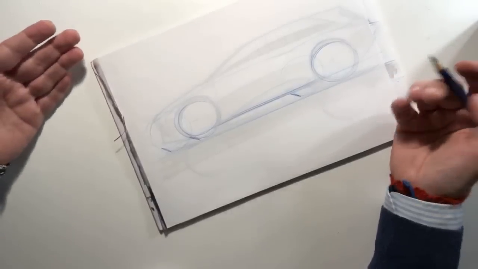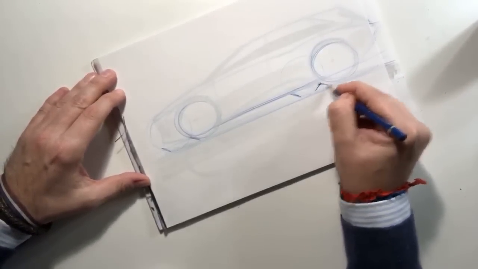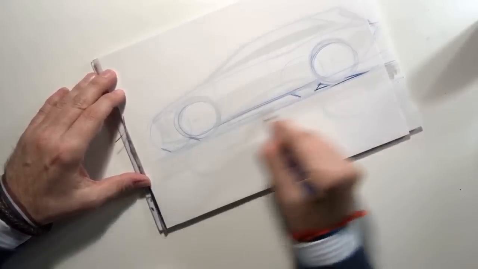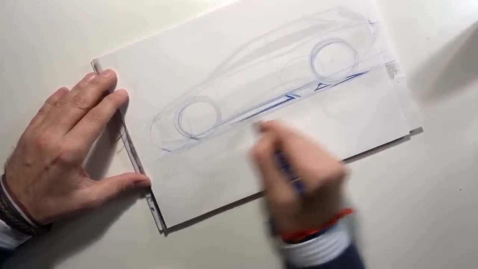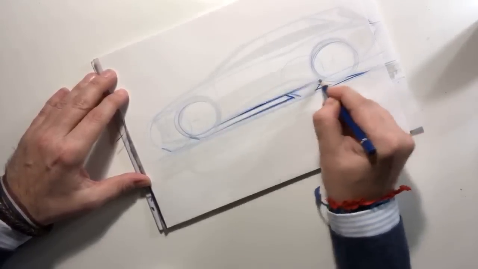Now that I did that, you can see the change of the shadow. Look, I'm still on the same side view.